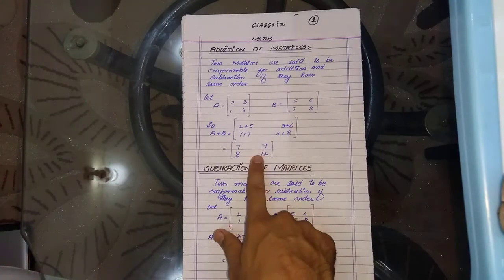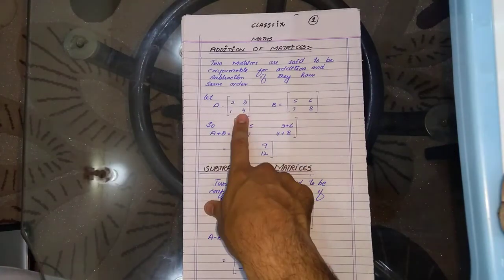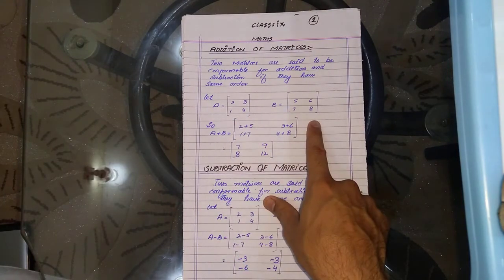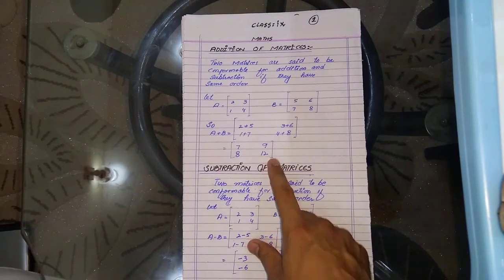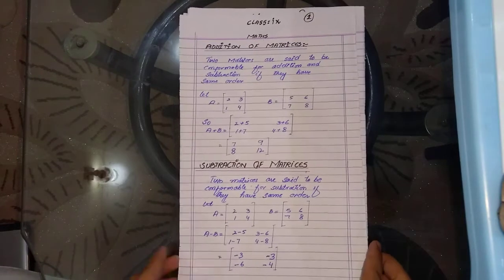Keep one thing in your mind, student. The order of the resultant matrix will be the same as the order of the two matrices. Look here. The order of matrix A was 2 by 2. The order of matrix B was 2 by 2. The order of A plus B is also 2 by 2. So by adding two matrices, there is no change in the order of the resultant matrix. Now over to another example.